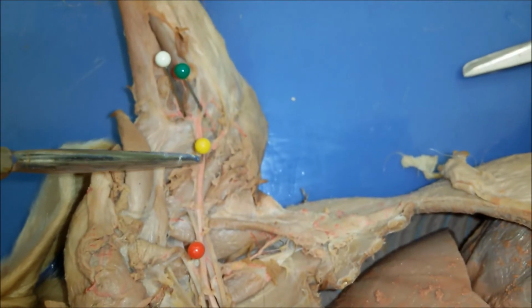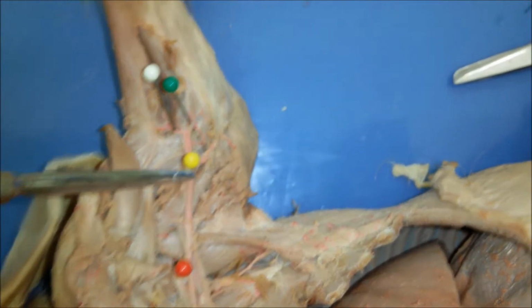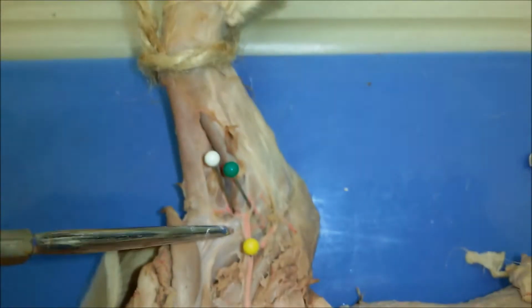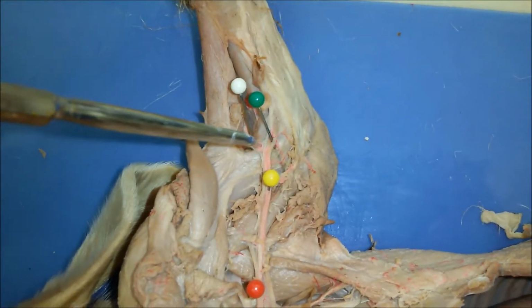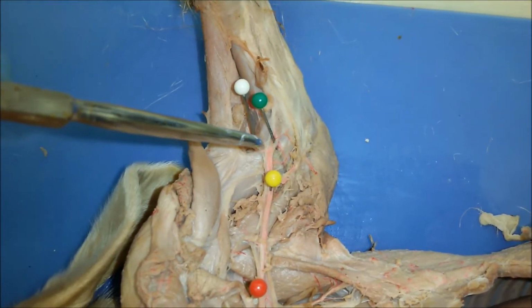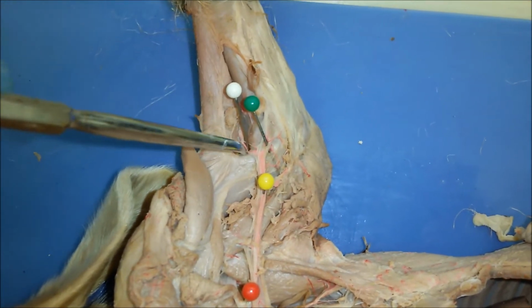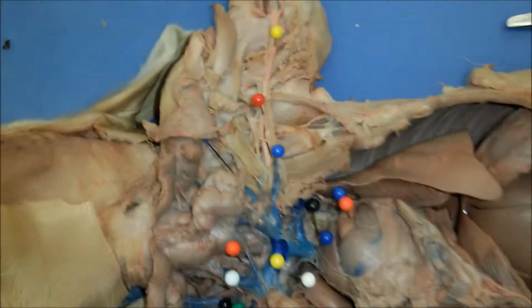Then that continues to be the brachial artery here, and then the brachial artery eventually splits into the ulnar and radial artery.